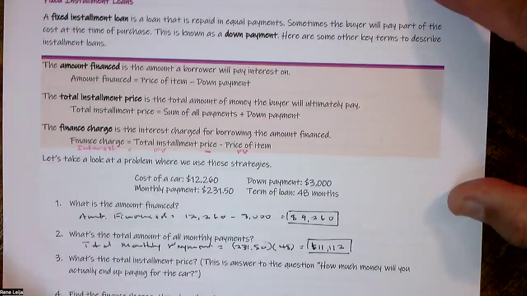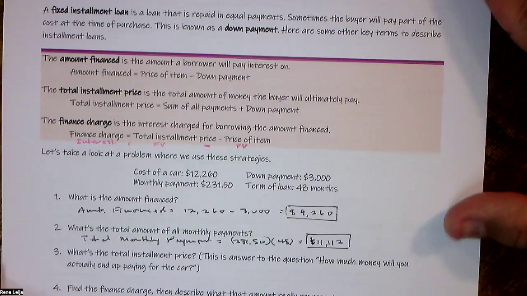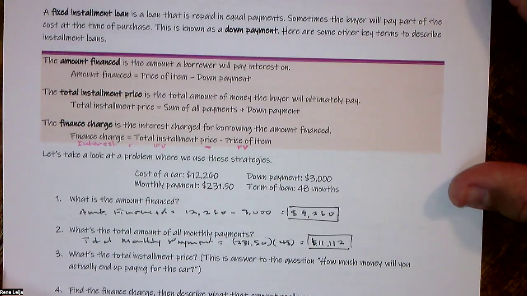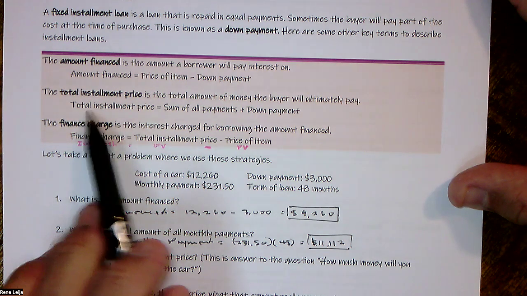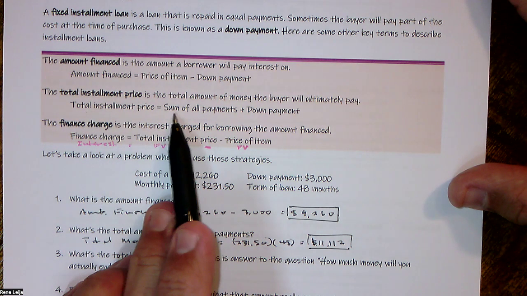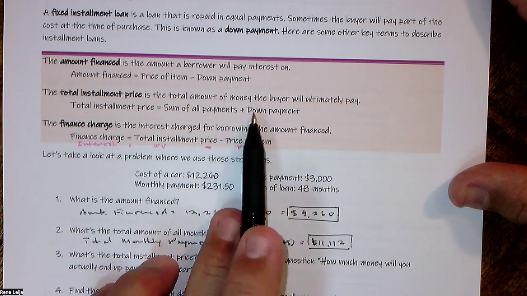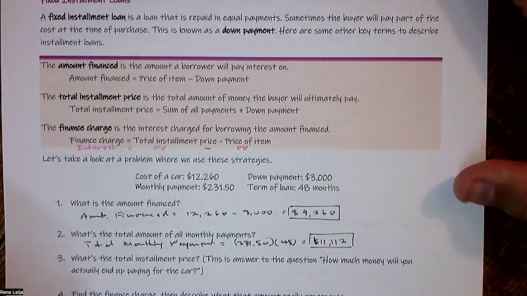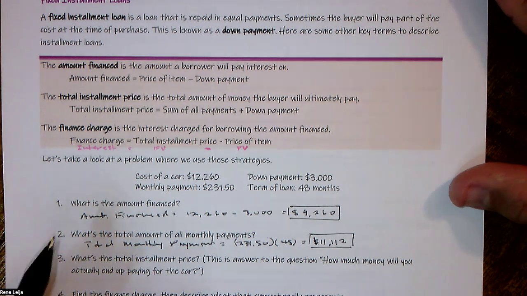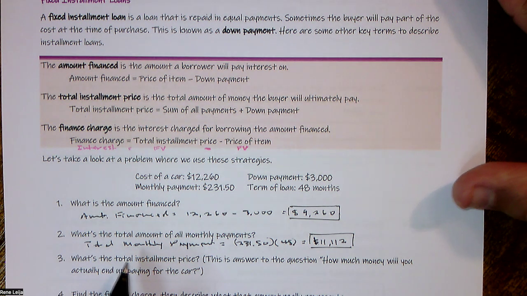Okay. All right. Now, what's the total installment price? So the total installment price is going to be the sum of all payments plus the down payment. So the sum of all payments is what we did in number two.